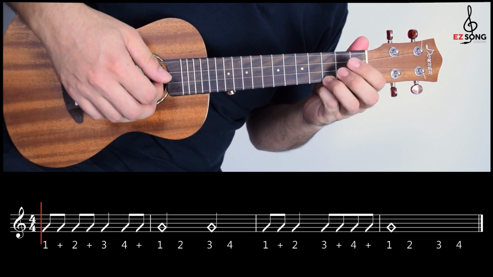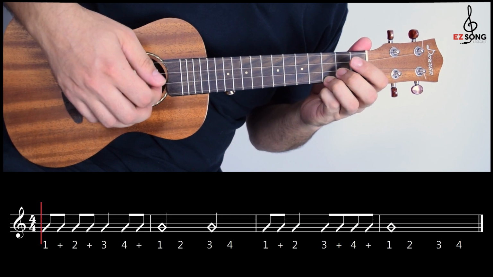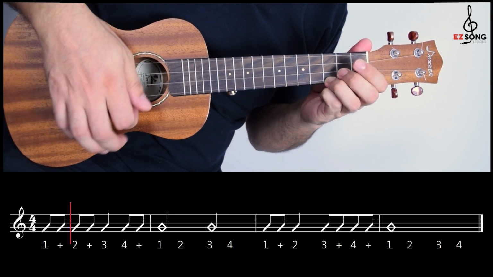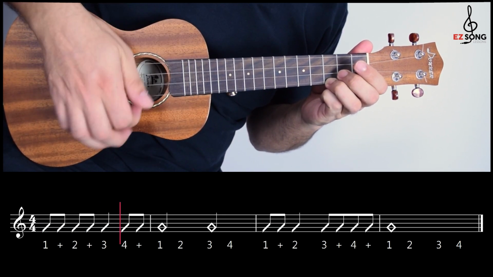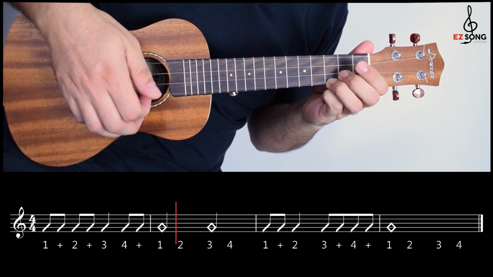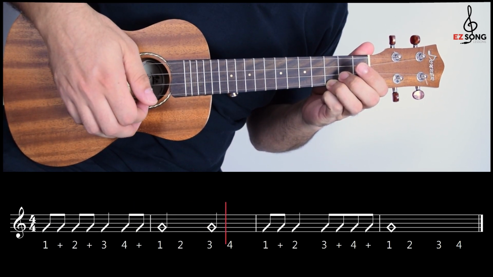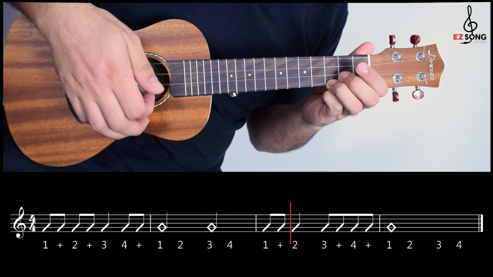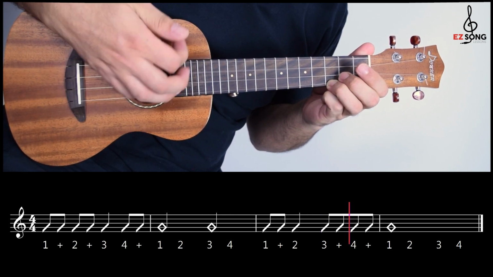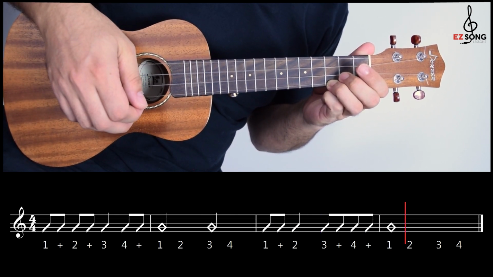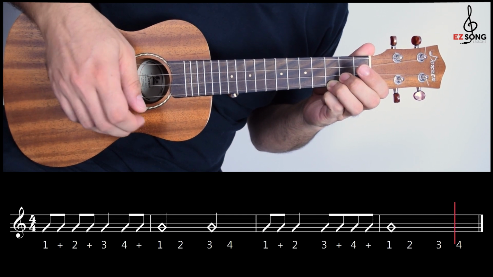One and 2 and 3 and 4 and 1 and 2 and 3, 4 and 1, 2, 3, 4, 1 and 2, 3 and 4 and 1, 2, 3, 4.